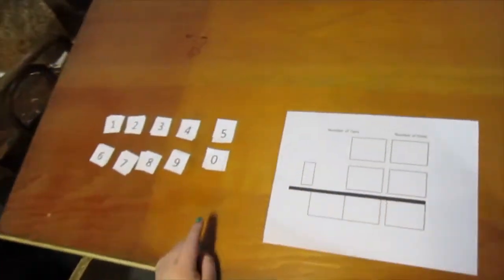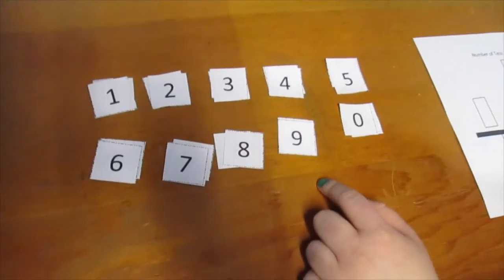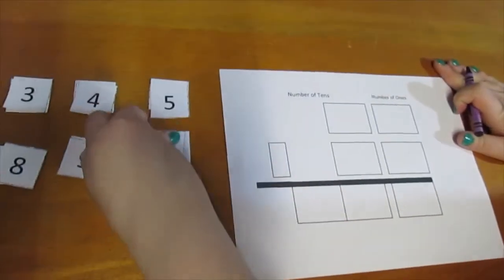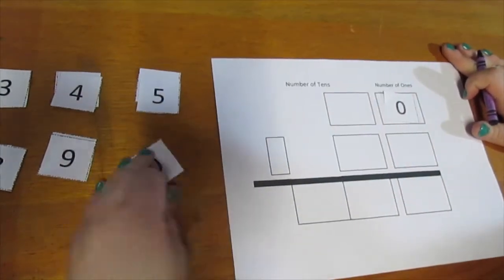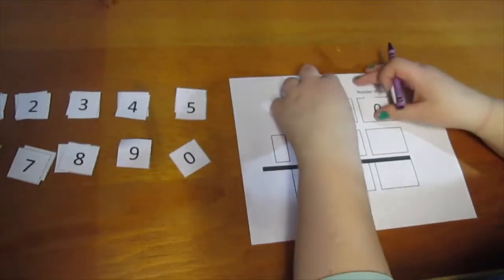Over here, we have numbers, which you can cut out. Your teacher will give to you. And then we have a layout worksheet that you can easily put the numbers in place. So that way you can do this math problem.